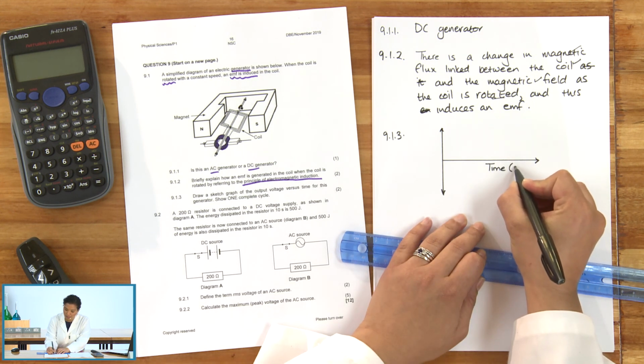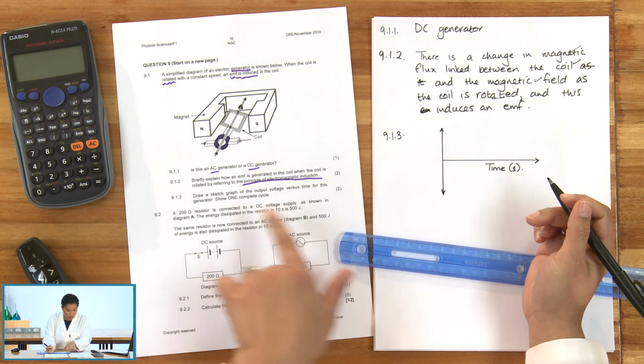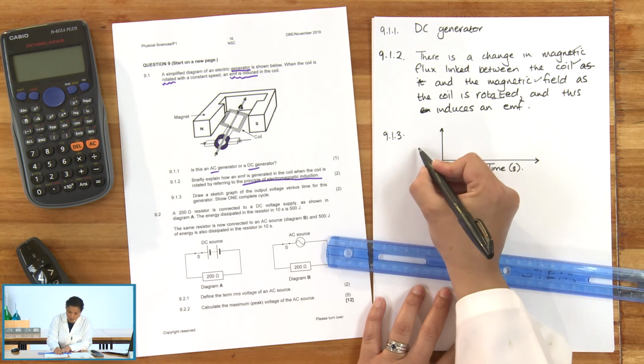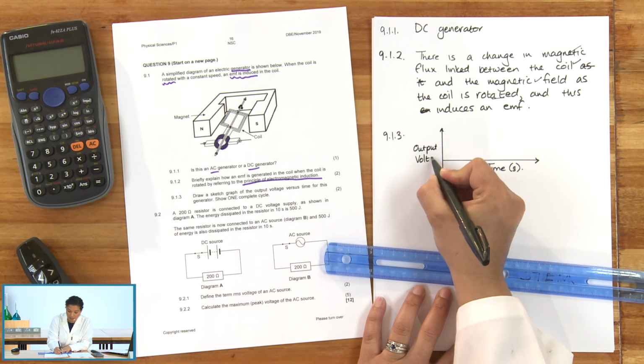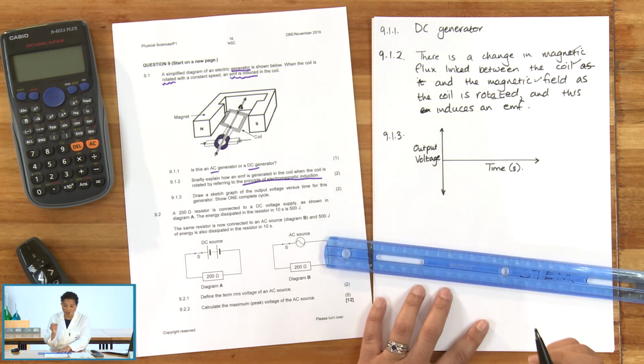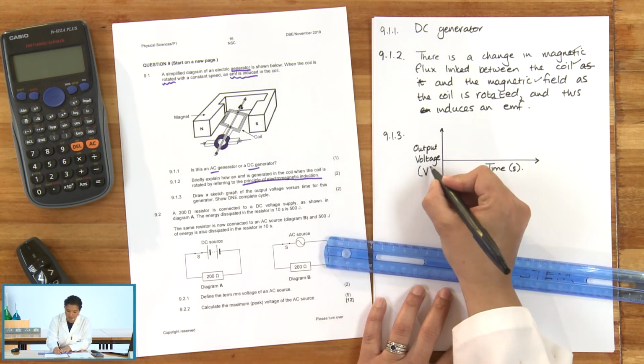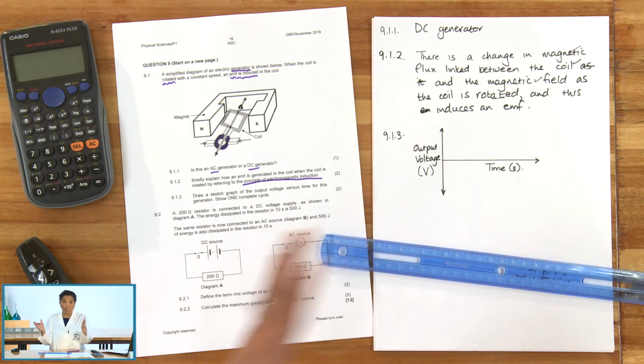Our independent variable is time in seconds, and our y-axis is output voltage. And remember, you tell us what's measured, and you always give the units. We now go for a sketch graph because all we're interested in is the shape of the graph.